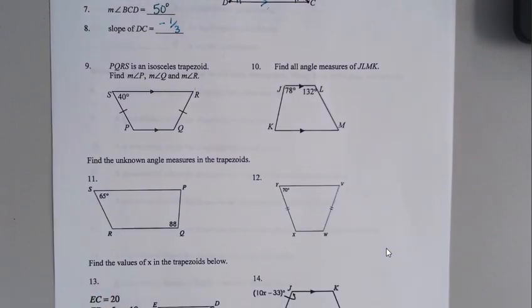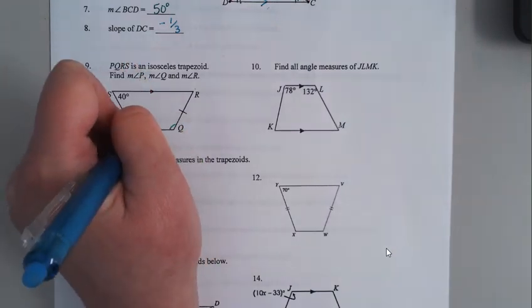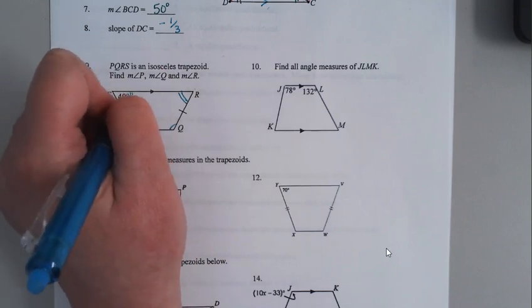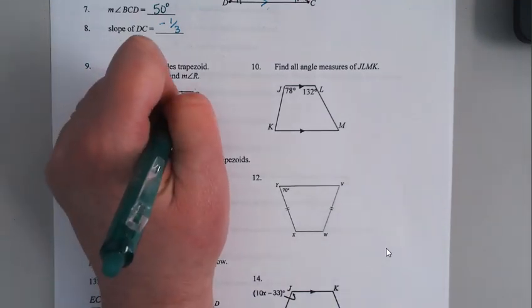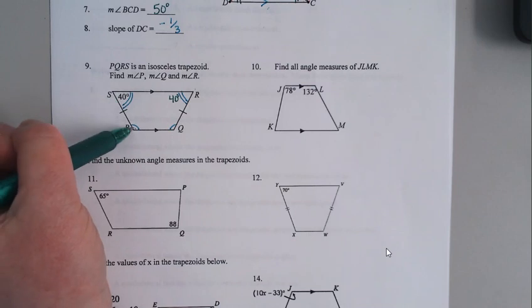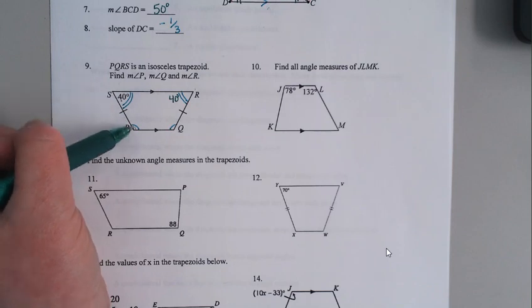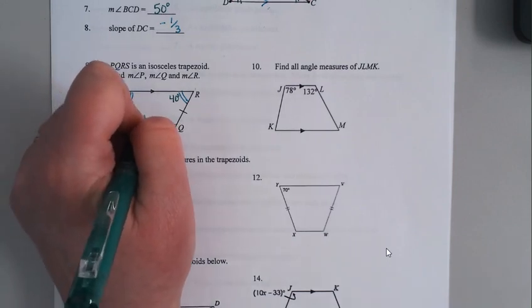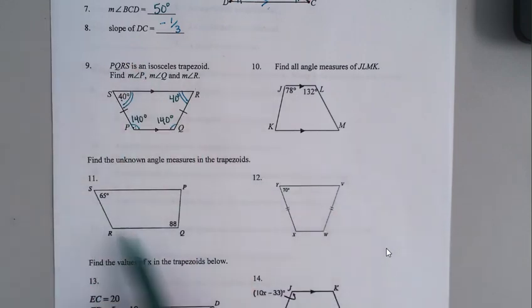PQRS is an isosceles trapezoid, and we've already marked those legs congruent. If you want to, you could also go ahead and mark that these angles are congruent and these angles are congruent, right? So really that kind of helps us figure it all out, because R is going to be 40, and then each pair of consecutive interior angles between the bases are really just same side interior angles between parallel lines. So they are supplementary. Okay? So pause the video and try these. I'm going to go over them, but I want you to pause the video and try them. If you haven't tried anything on your own yet, do it now.